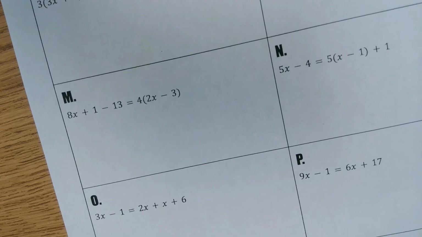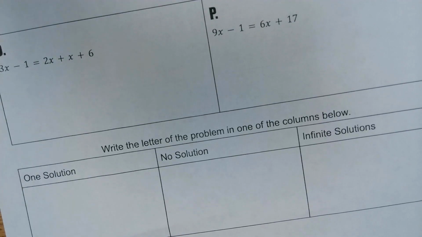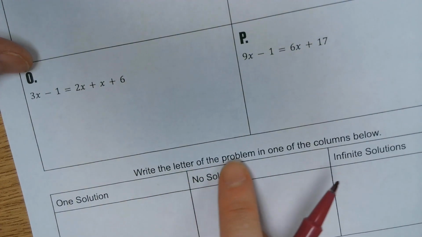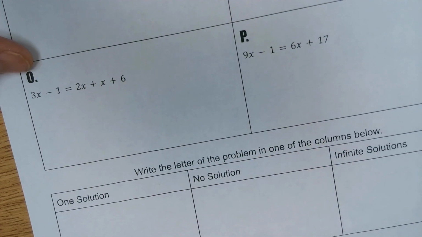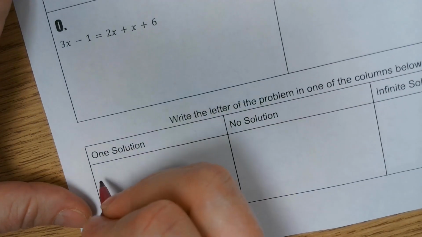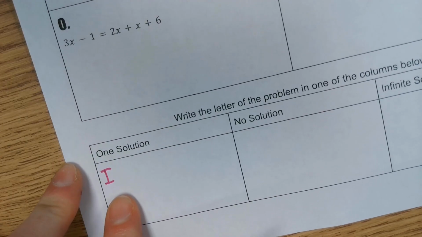Okay, after I finish, I can help you. All right, now look at the bottom. So we got a solution. So that's 1 solution. On here it says write the letters of the problem in one of the columns below. We got 1 answer on I. So I goes in 1 solution. So go ahead and put I down here in the 1 solution.